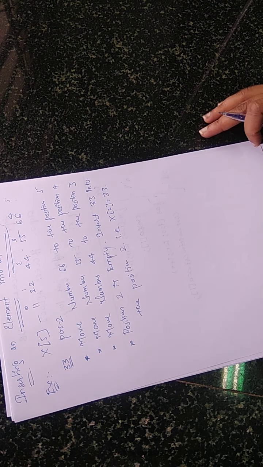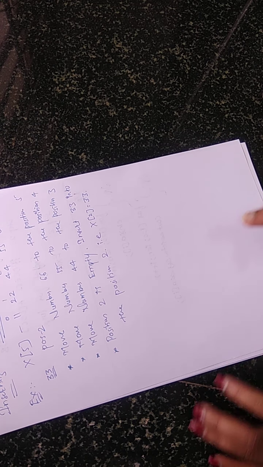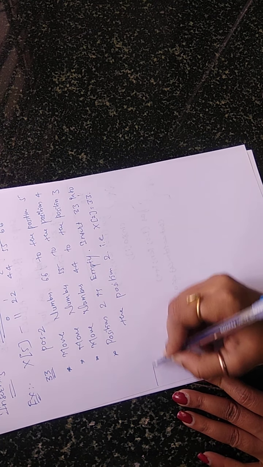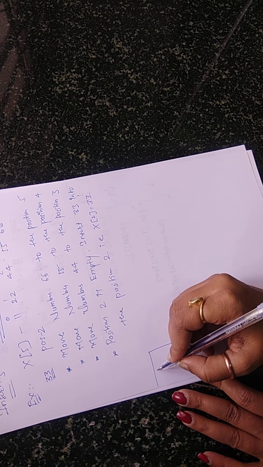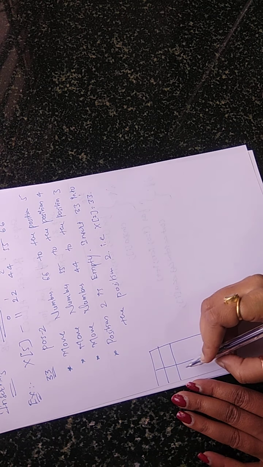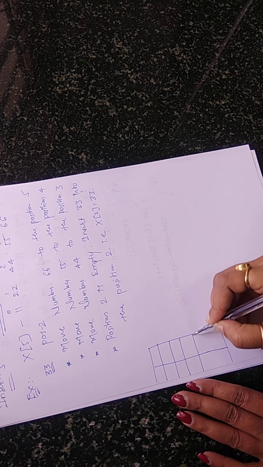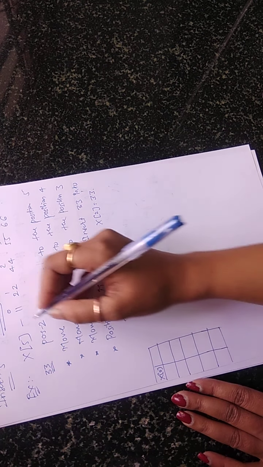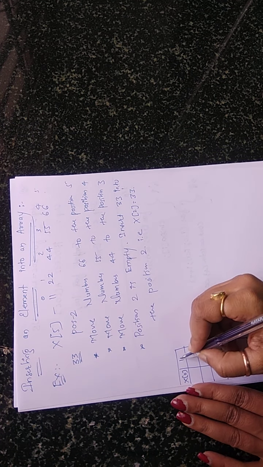I'll show it with a pictorial representation that will be easier for you all to understand. Done? So let me take the first array. So this is X of 0th position. What is stored here? 11 is stored.